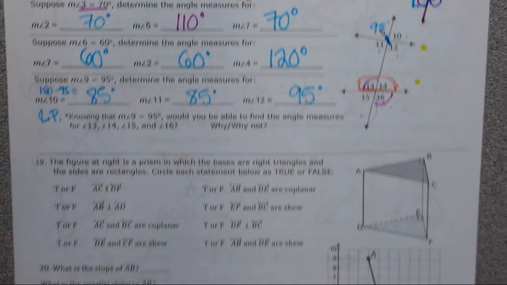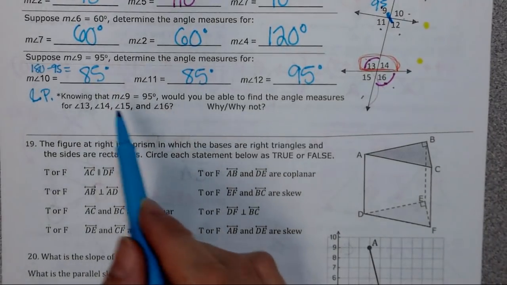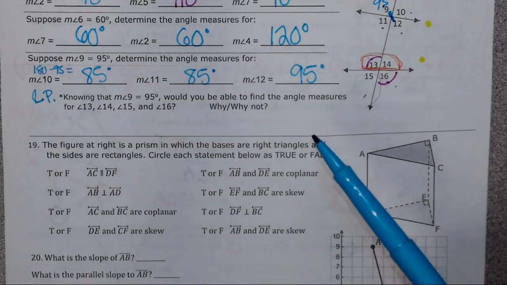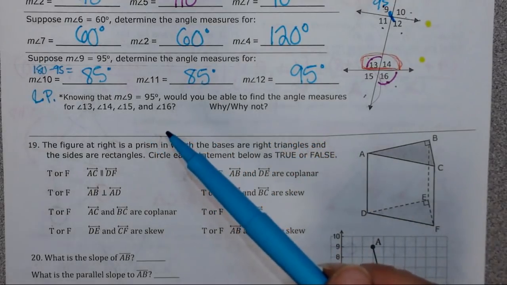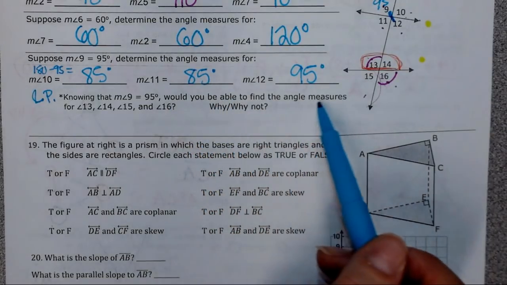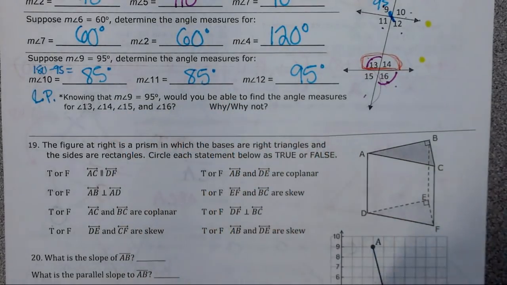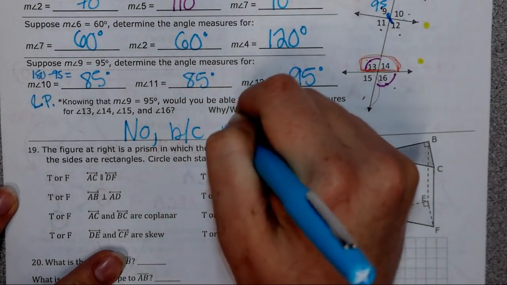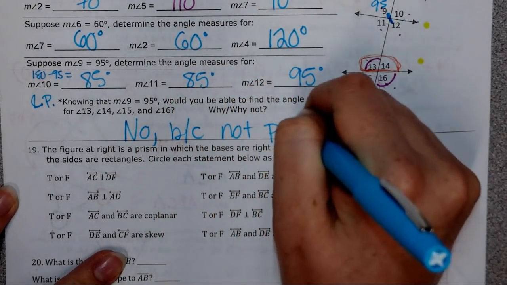All right. This one is just testing you to make sure that you know if lines aren't parallel, it's not going to be the rules. So it says, knowing that the measure of angle 9 is 95, would you be able to find the measures of angle 13, 14, 15, and 16? No, because they're not parallel.